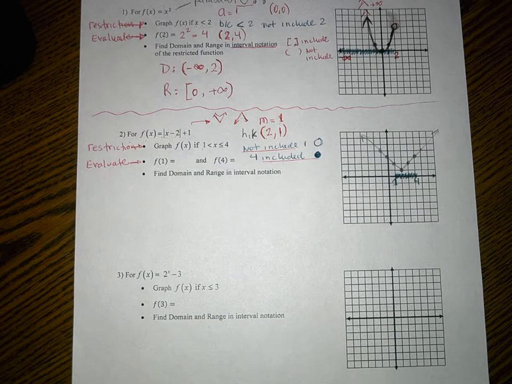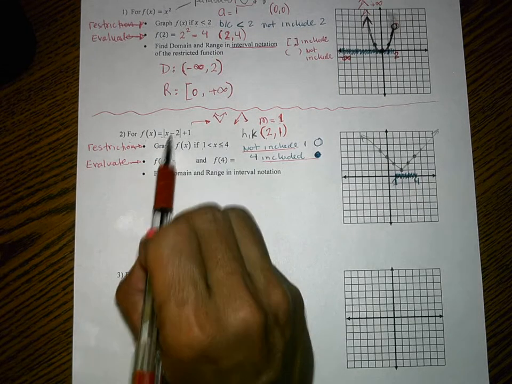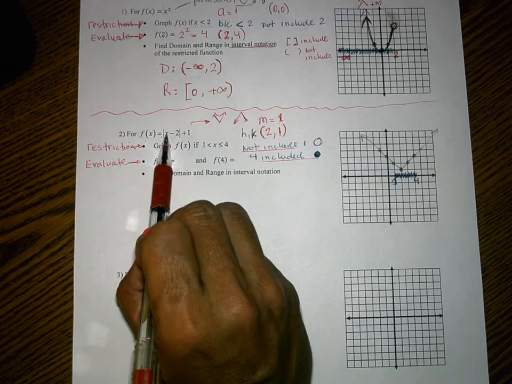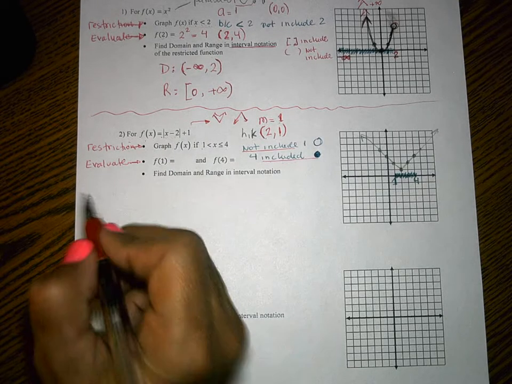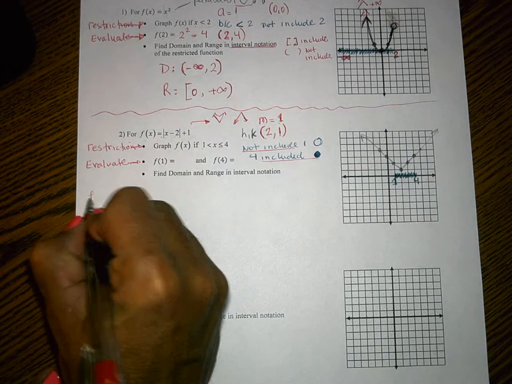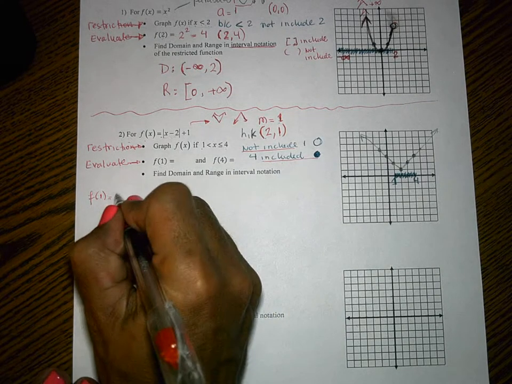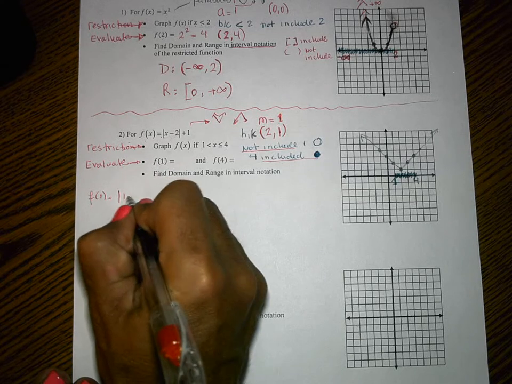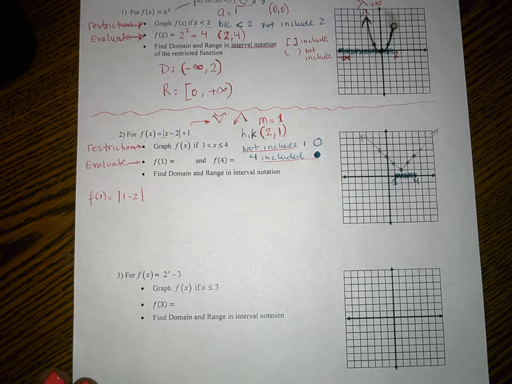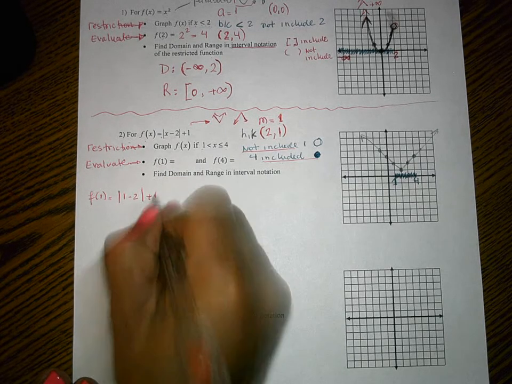Evaluate something. So let's plug in a 1 in our absolute value function. I'm going to do the math right here on the side. f of 1. I'm replacing the x value in my function with the 1. So absolute value of 1 minus 2 plus a 1 outside.